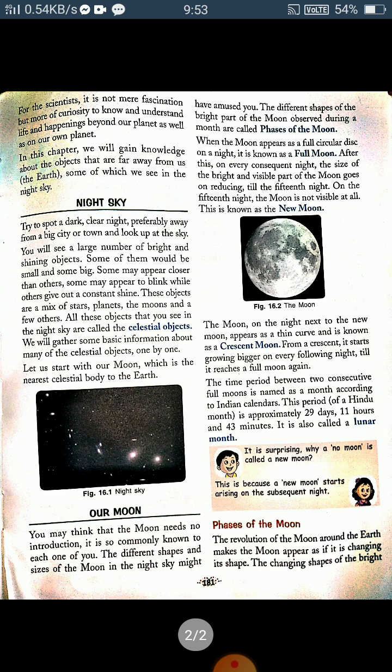If we see the night sky, you observe a large number of bright and shining objects. Some of them would be small and some big, and some may appear much closer than others. So these objects are a mixture of stars, planets and the moon and a few others. All these objects that you see in the night are called celestial objects.